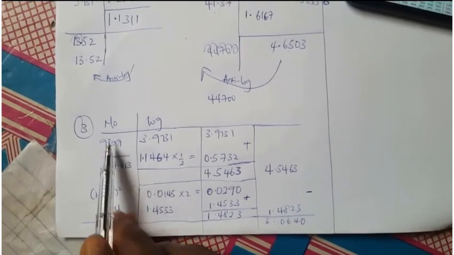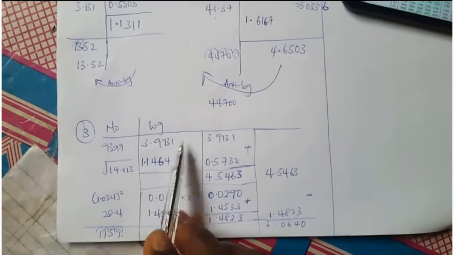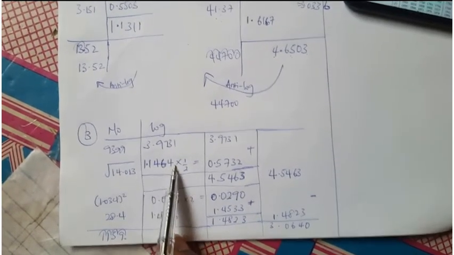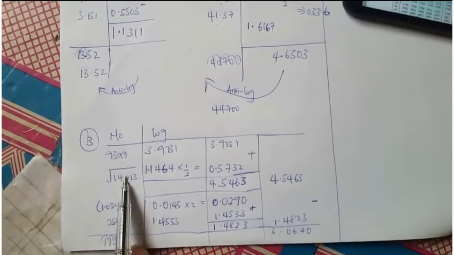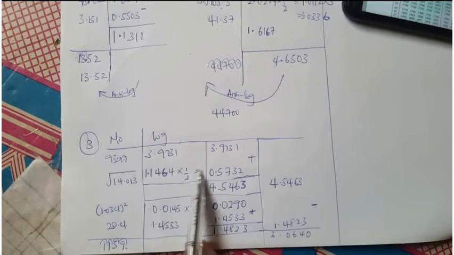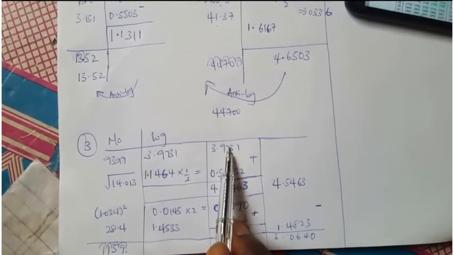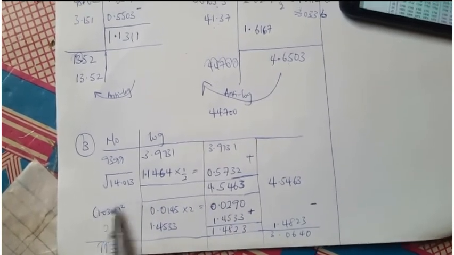Okay, so very quick. I found the logarithm of this, which is this, after getting the characteristics. I multiply by 1 over 2 because in indices, this is the same thing as 14.013 raised by 1 over 2. I divided that and I got this. Okay, so I now brought this out to get this. On adding them, I get this. Okay, now for this, that's for the numerator.